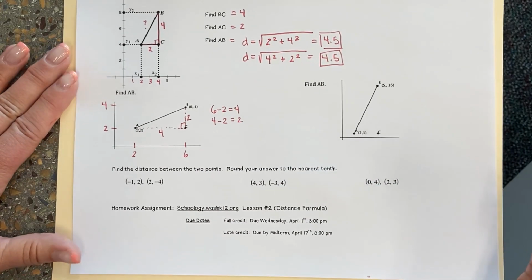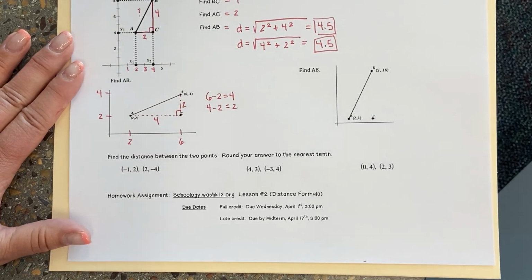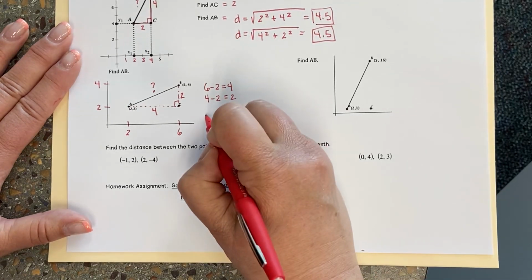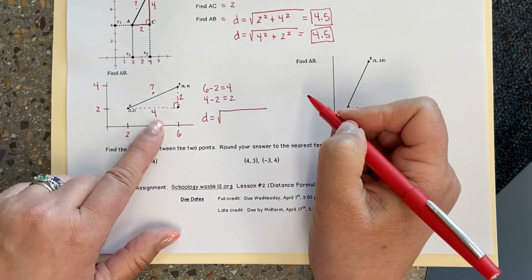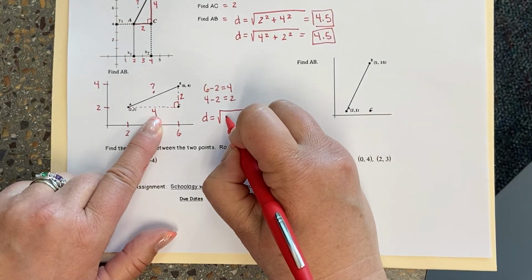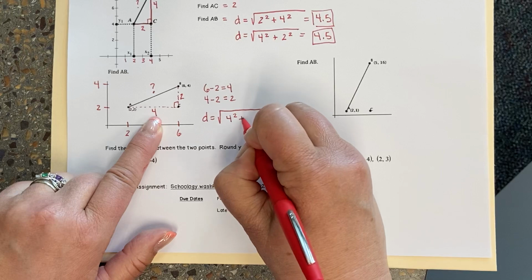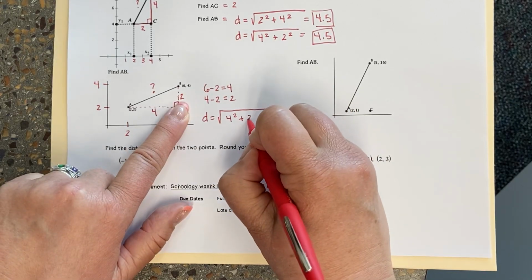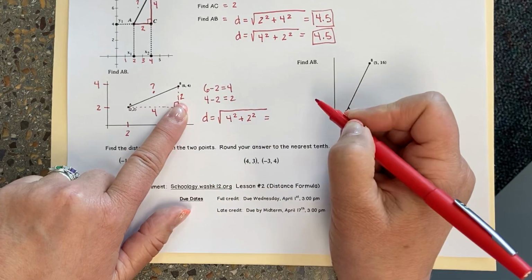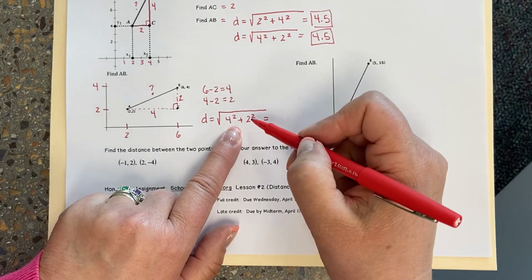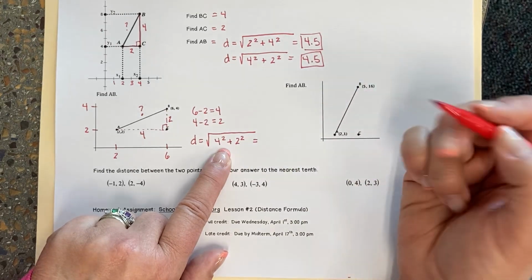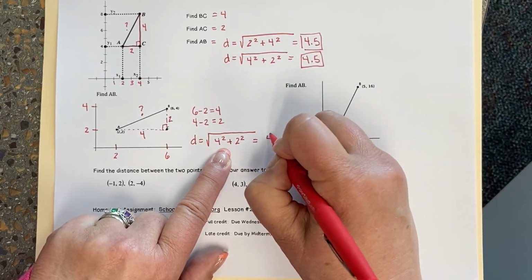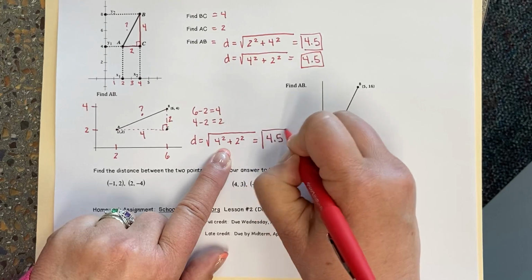Then you're just going to stick it in your distance formula, aka Pythagorean theorem, because we're looking for that hypotenuse. So you're going to say the distance is the square root of leg, which is a 4 squared, plus the other leg, which is a 2 squared, and that equals, and I just realized looking right above, that's the exact same one that I just wrote right there. So it's the exact same. I'm not even going to put it in my calculator. I know it's going to be 4.5.